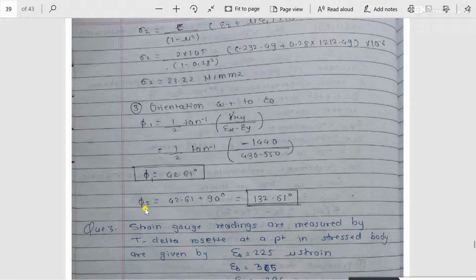Now to calculate the value of phi 2, that phi 2 represents the orientation of second principal strain or orientation of second principal stress. For that calculation a simple formula is there. Whatever phi 1 we have calculated, to that phi 1 I have to add 90 degree. Therefore phi 2 is equal to phi 1 plus 90 degree. So put the value of phi 1, that is 42.61 degree, which we have calculated from the previous formula, add 90 degree, and you will get the second value, that is 132.61 degree. And this particular angle or inclination represents the position of second principal strain from this epsilon a.